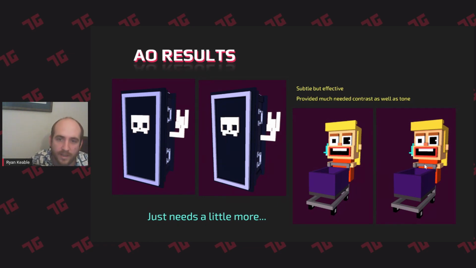And for our character here, the face is far more defined, but you're also starting to see a bit of color rather than just being pure black being multiplied into there. We're starting to see brown come through on that skin tone rather than just a darker, blacker version, which is really nice. But it just needed a little bit more.